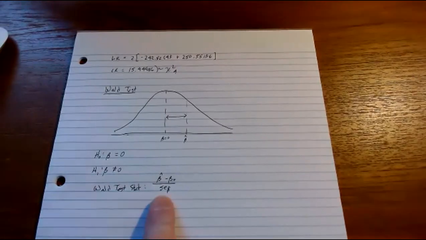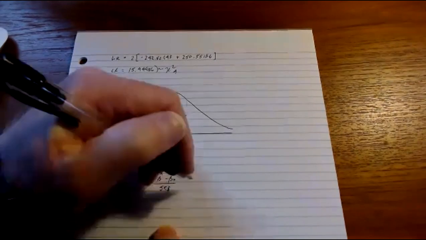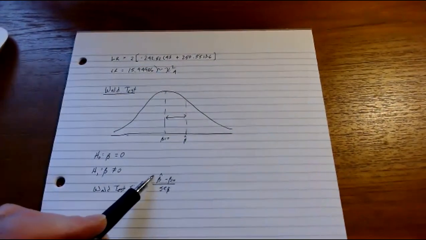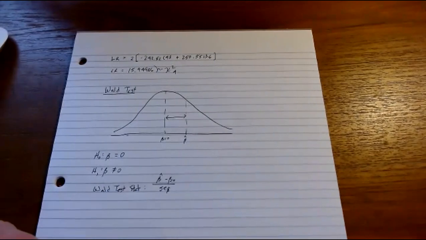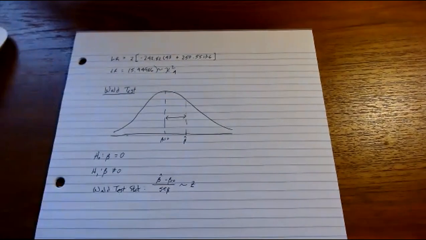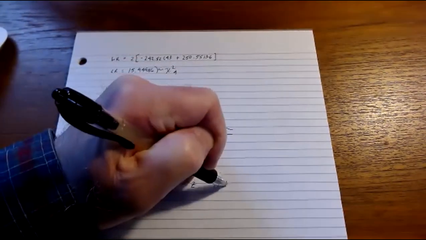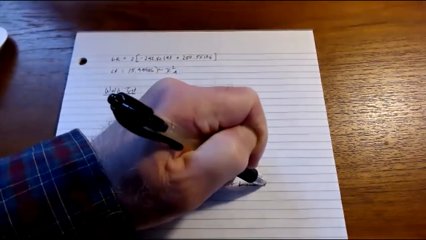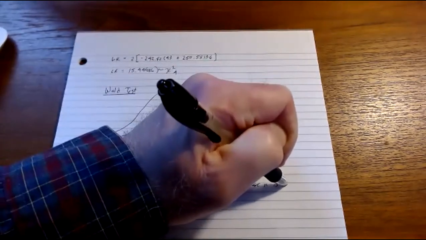And so, because it requires a large sample, this difference in a large sample no longer has a t distribution. It now has a z distribution. So it's not t, because n is assumed to be large.